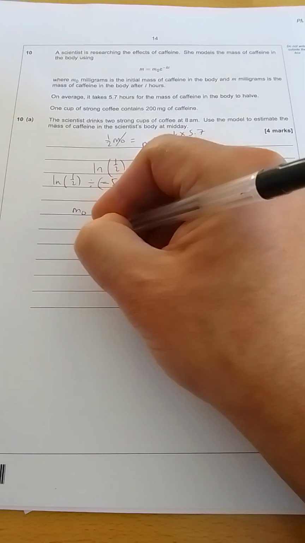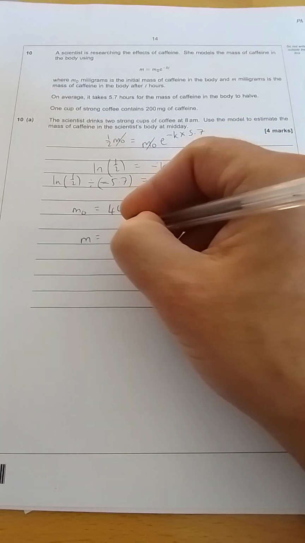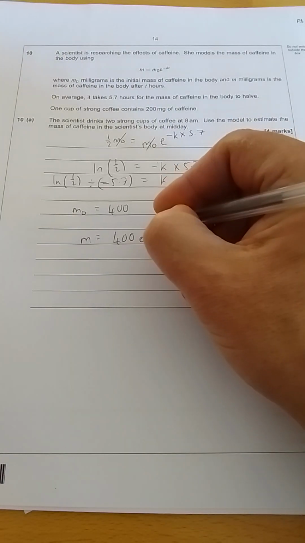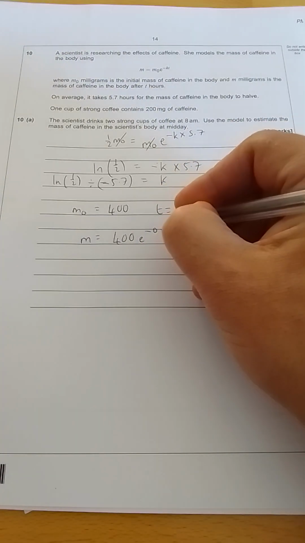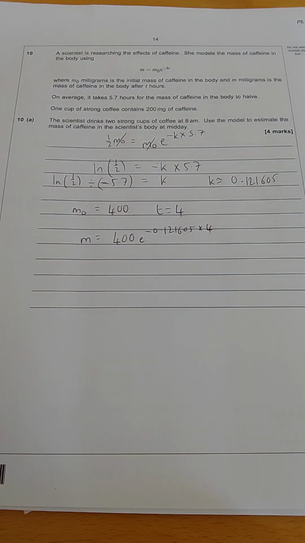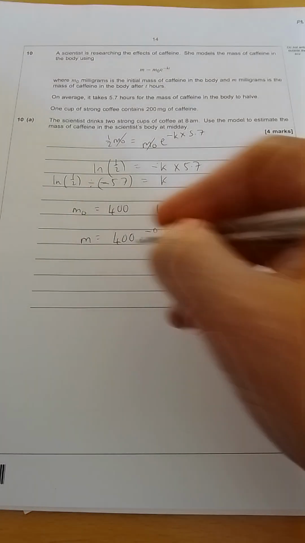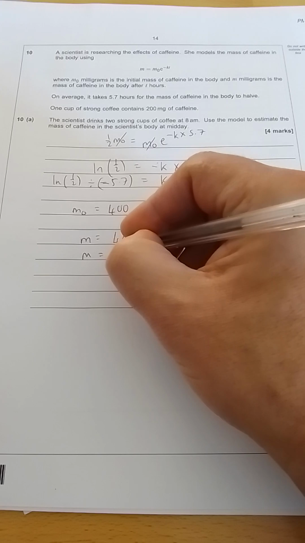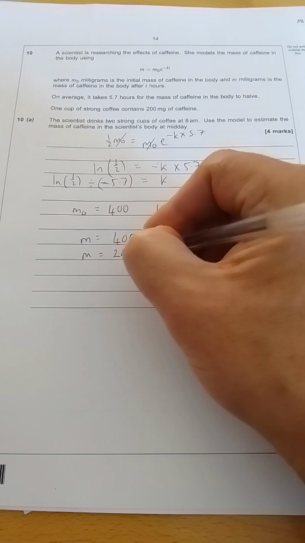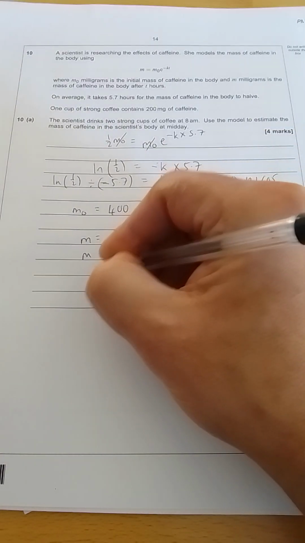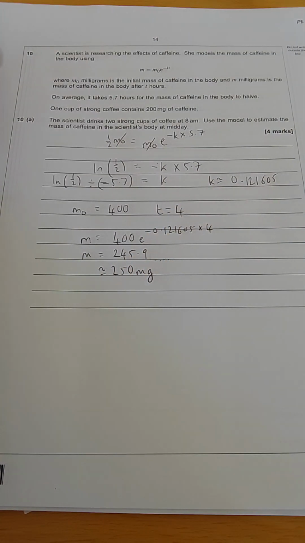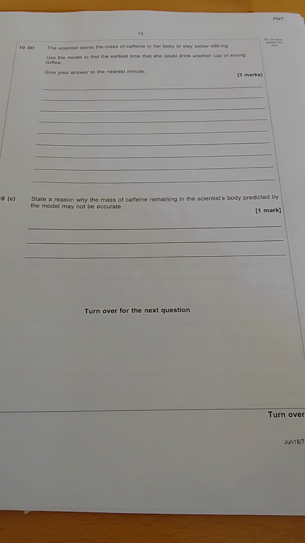And all we need to do is plug that into the equation to work out the mass of caffeine left. So we will say M will be equal to m0, which is 400, e to the minus, we know what k is, 0.121605 times 4, and we can work out the mass of caffeine. If we put that into the calculator, we find that M is 245.9 something, so approximately 250 milligrams is our answer. Okay, there's another part to the question on the next page.